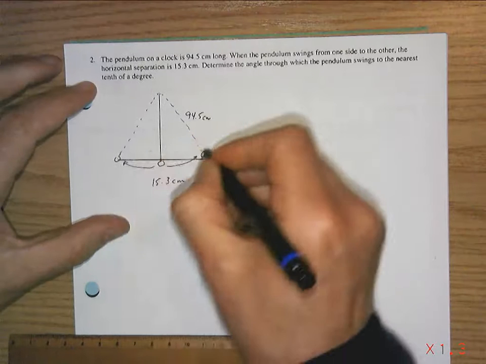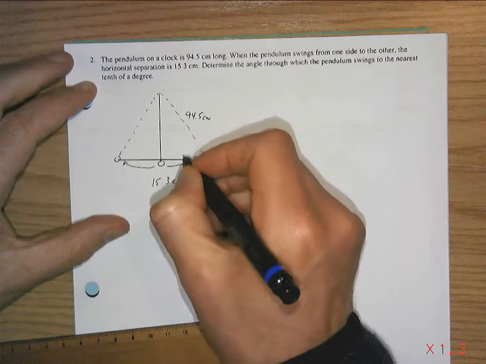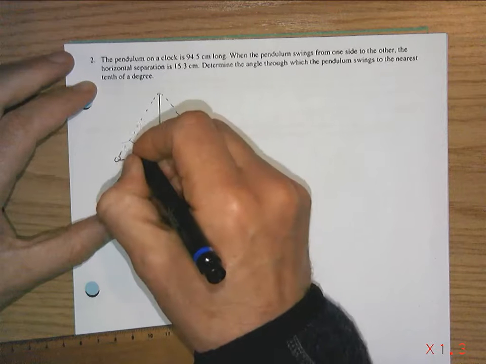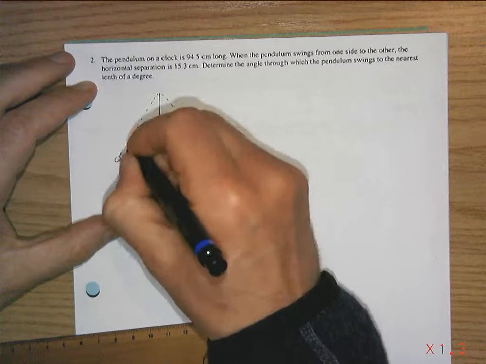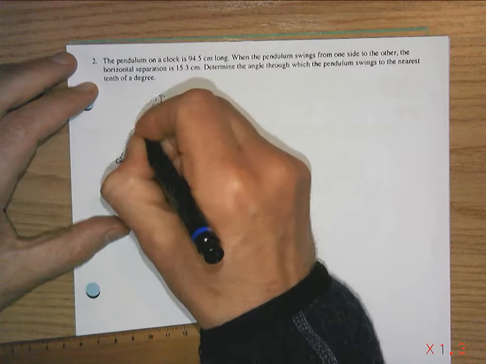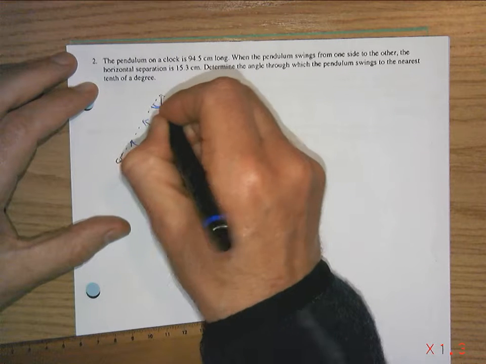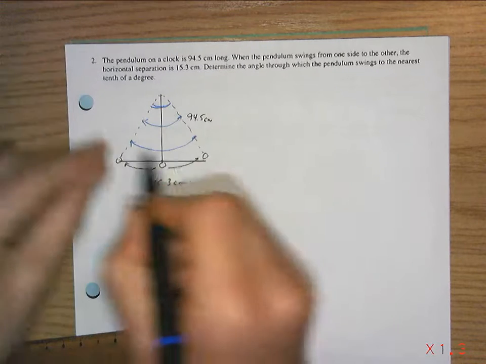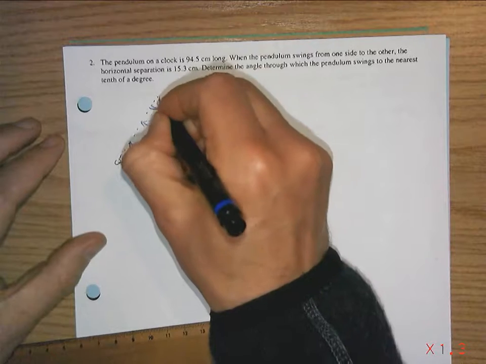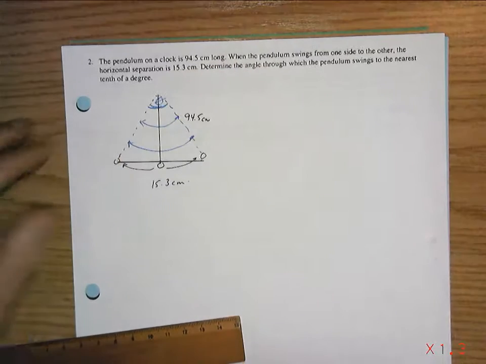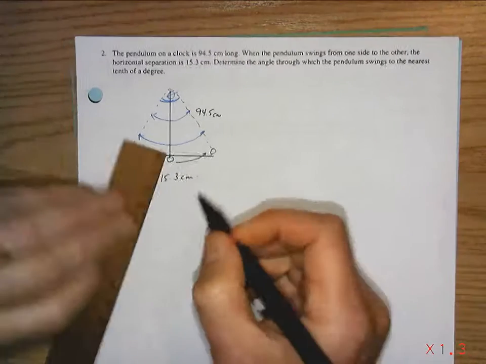So I'm swinging, I'm going back and forth. The angle for which it swings, this is your angle. Okay, so it's swinging back and forth. This is the angle that we're after, and I'm going to call it theta. We've basically made a triangle here.